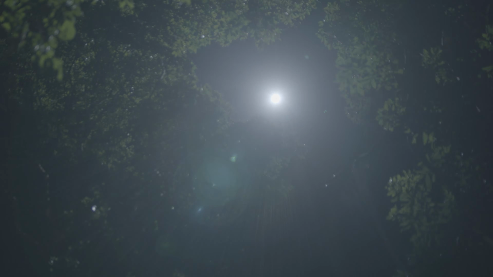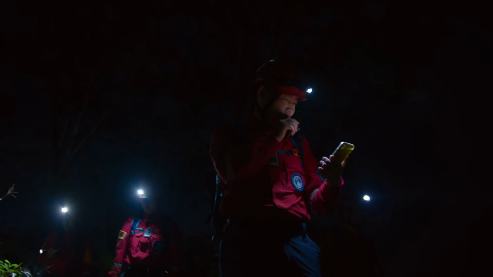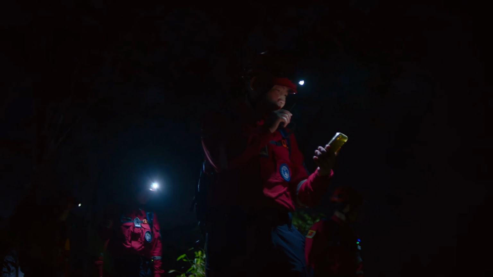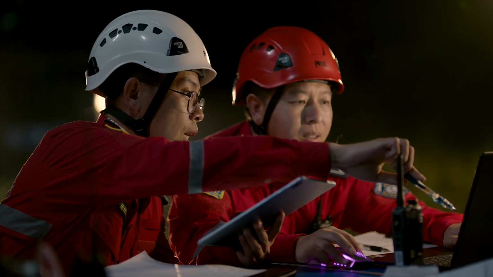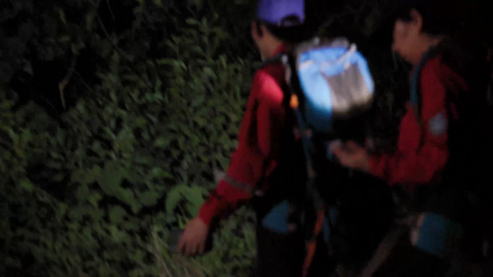The cellular network may be weak or lost in the woods. When it happens, the location of the ground search team cannot be synchronized to FlightHub 2. In this case, the ground search team can announce its coordinates every 10 minutes using the walkie-talkie, and the command center can annotate the locations on the map.